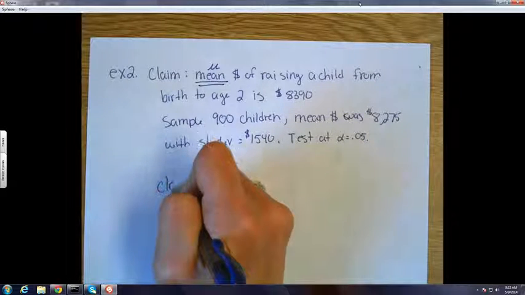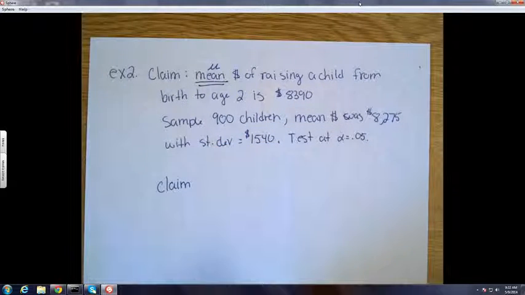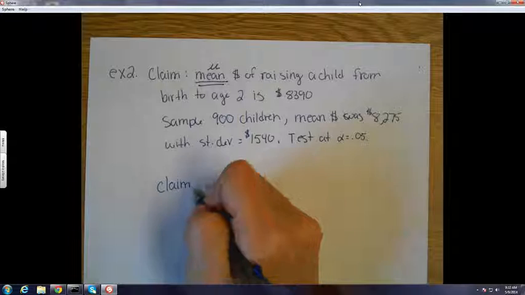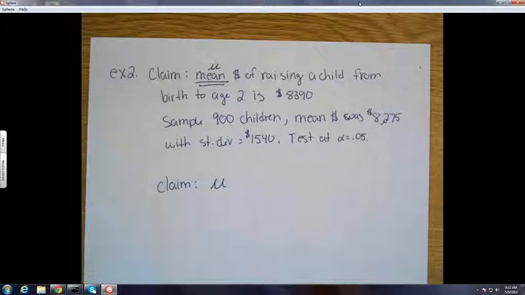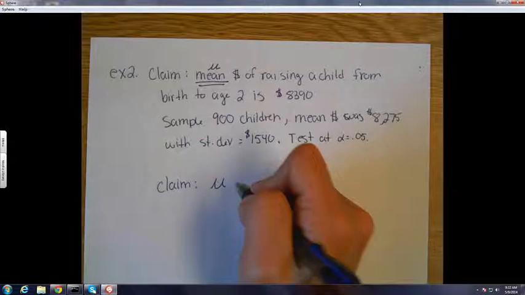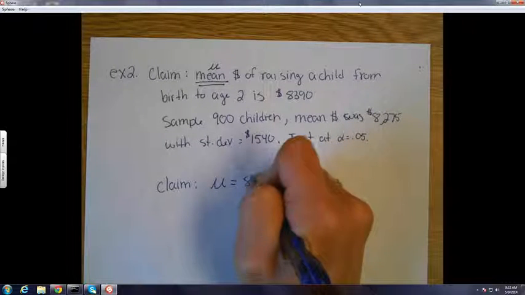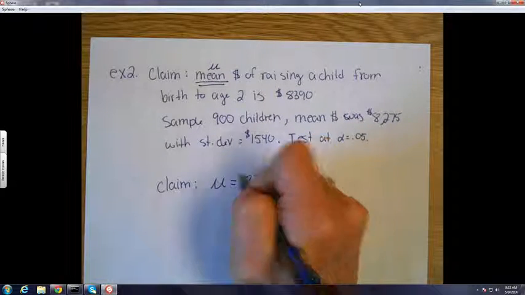If you get the symbol wrong, you'll go to the wrong section on your note card and do the whole thing wrong. The mean cost of raising a child from birth to age 2 equals $8,390.